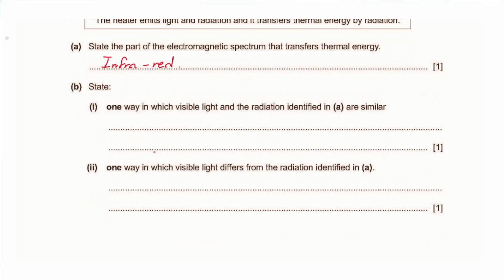Part B says state one way in which visible light and the radiation identified in A are similar. We can say both are transverse, or we can say they travel with the same speed in air and vacuum, or they are both electromagnetic. Double I says one way in which visible light differs from radiation identified in A. We can say that infrared has longer wavelength, or visible light has shorter wavelength, or we can say that infrared has smaller frequency than visible light, or vice versa.